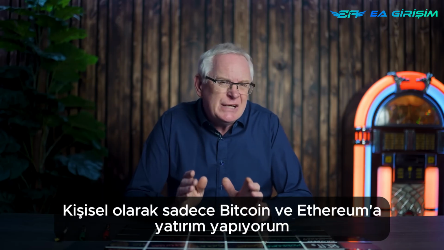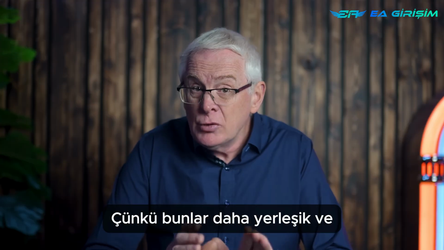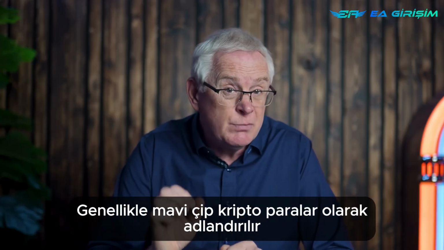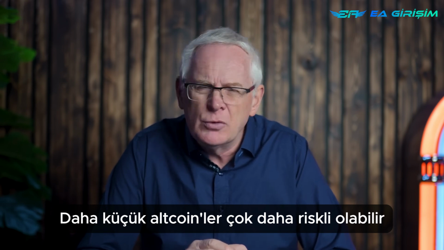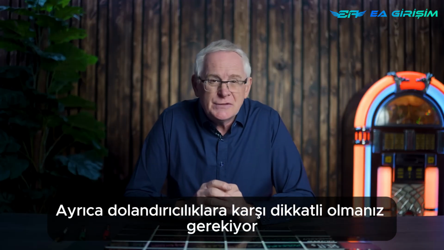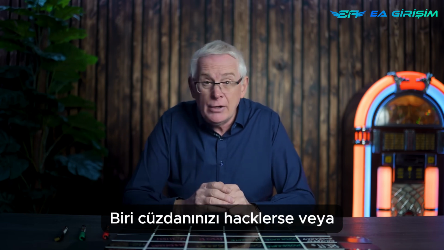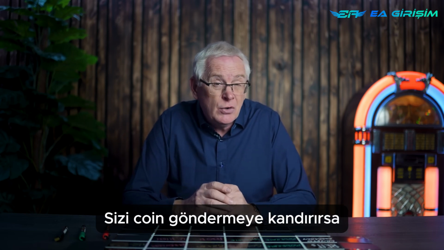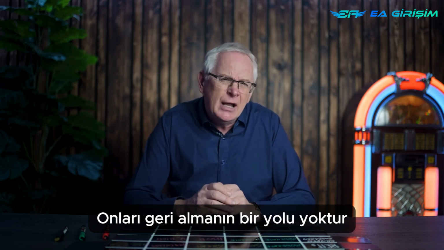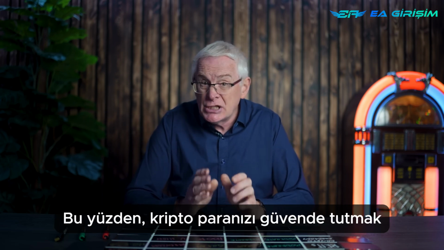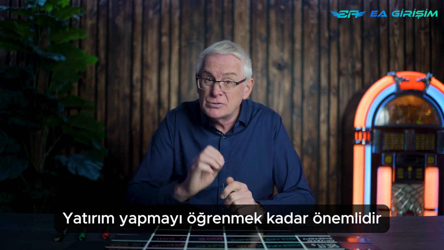Personally, I just invest in Bitcoin and Ethereum as they're more established and often referred to as blue chip cryptocurrencies. Smaller altcoins can be far more risky. You've also got to be cautious of scams. Since crypto isn't regulated, if someone hacks your wallet or tricks you into sending your coins, there's no way to get them back. So keeping your crypto safe is just as important as learning how to invest in it.